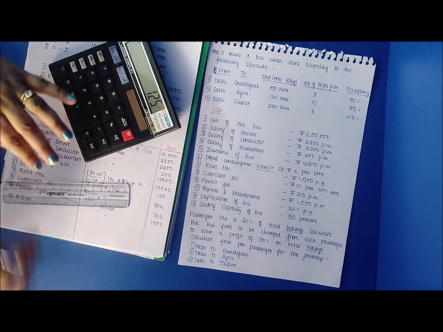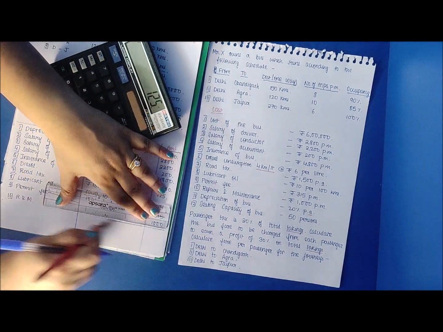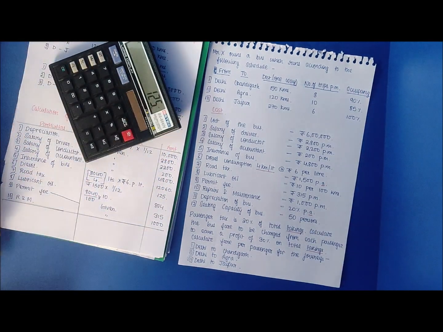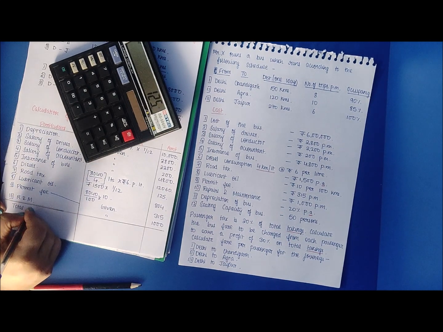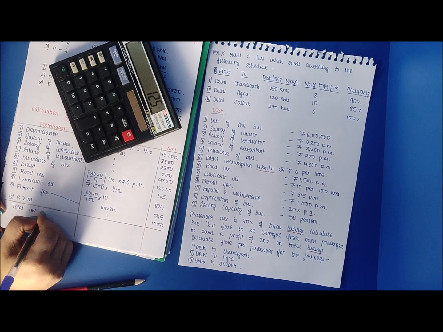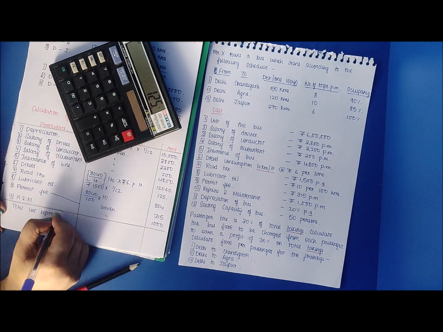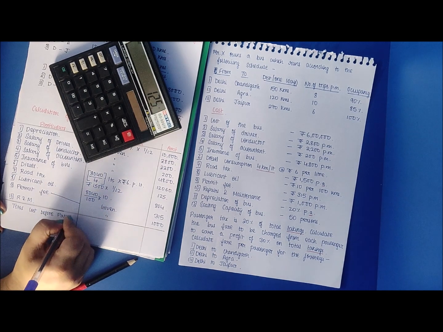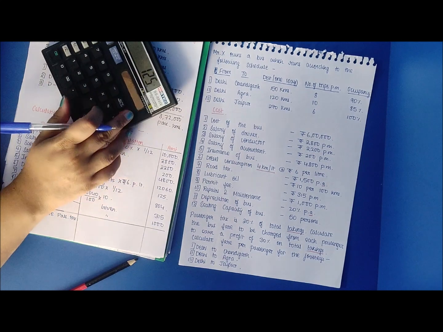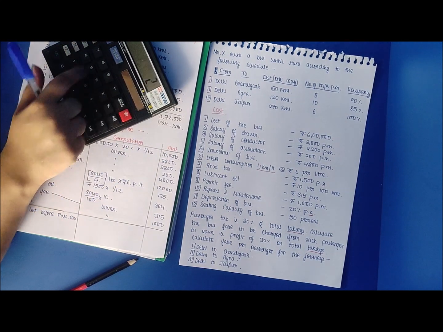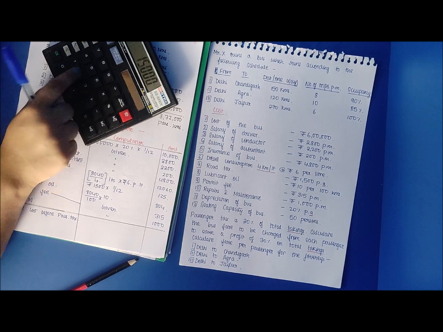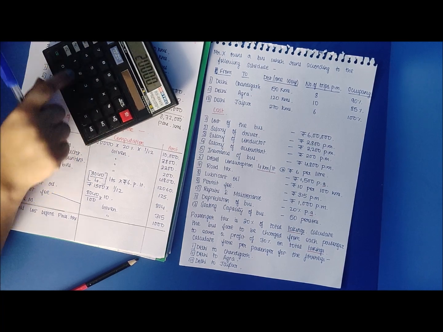So let us write here total cost before passenger tax. That would be 10,000 plus 2,800 plus 2,200 plus 200 plus 4,800 and so on.